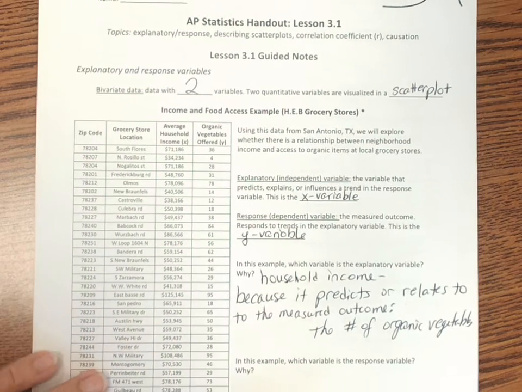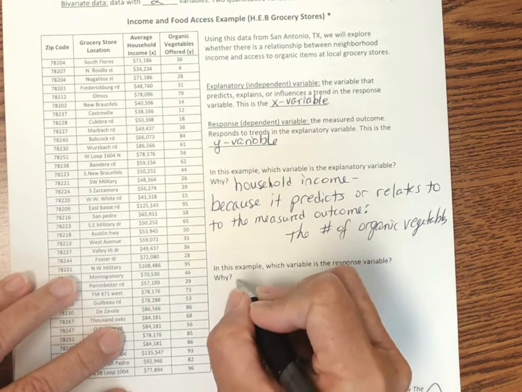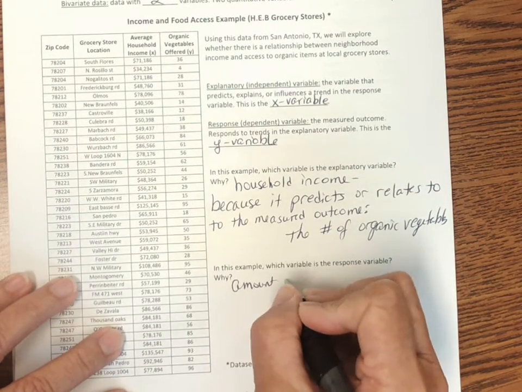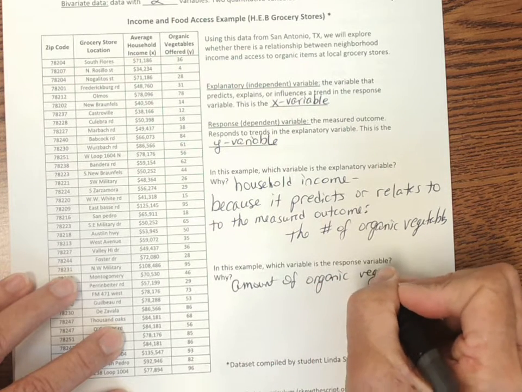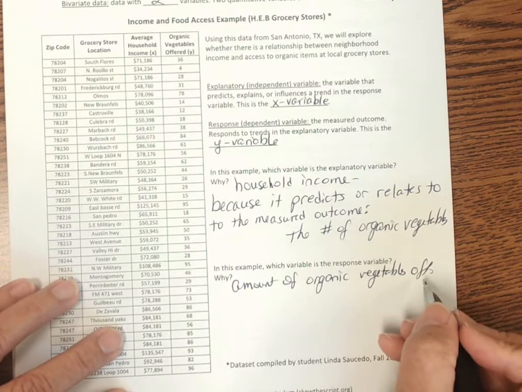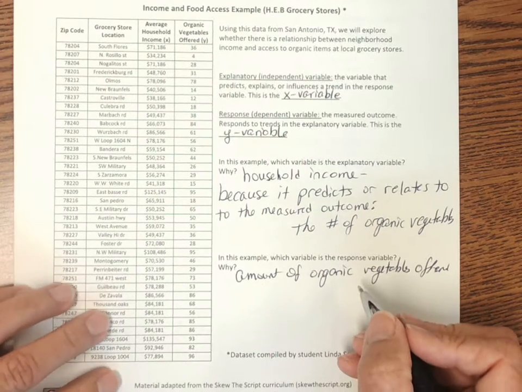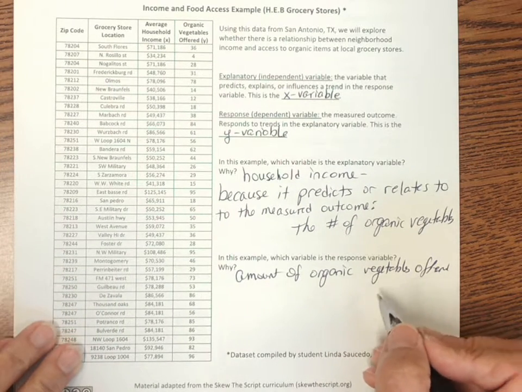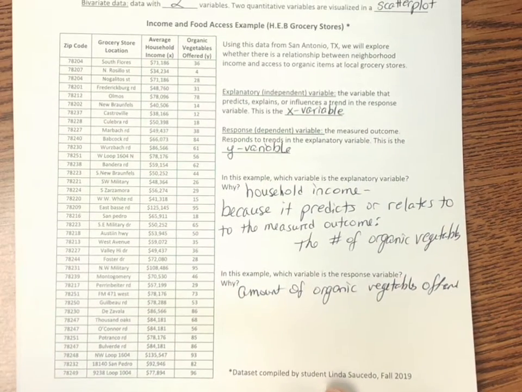Okay, and then our response variable is obviously going to be the amount of organic vegetables offered. And it's the outcome that we're measuring. And we think it's based on the average household income in that area. And we want to see how well these correlate.